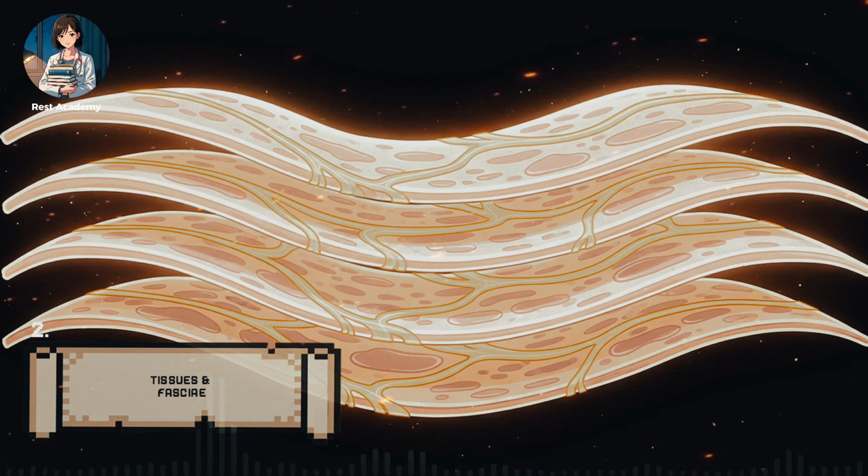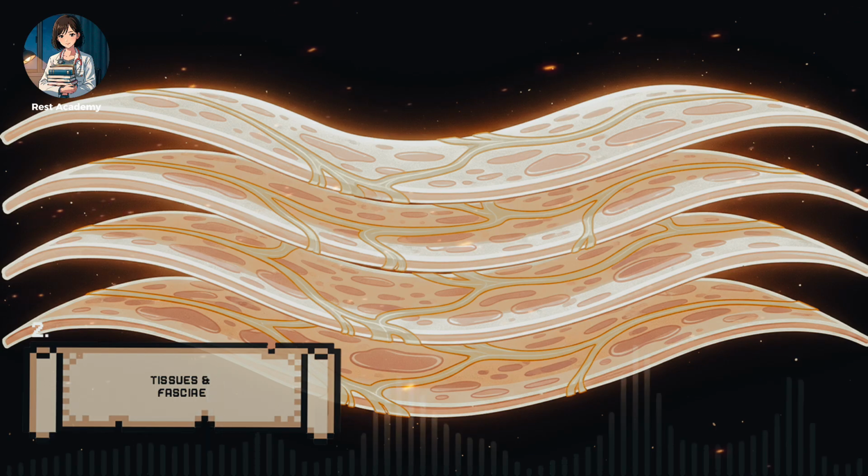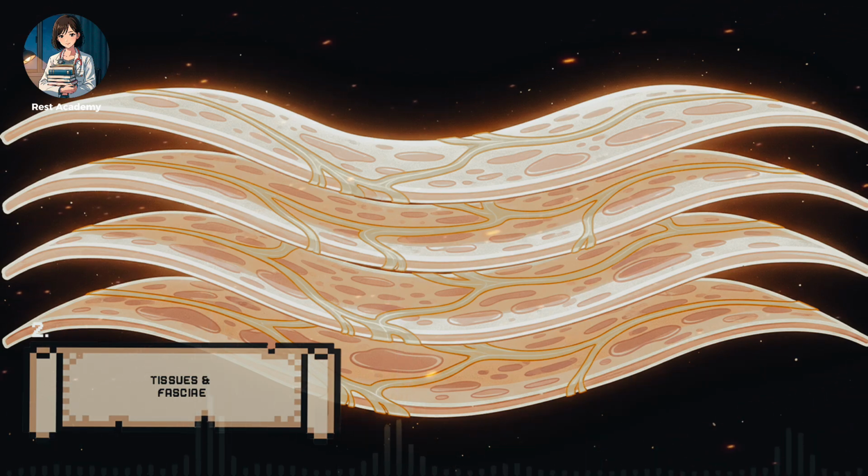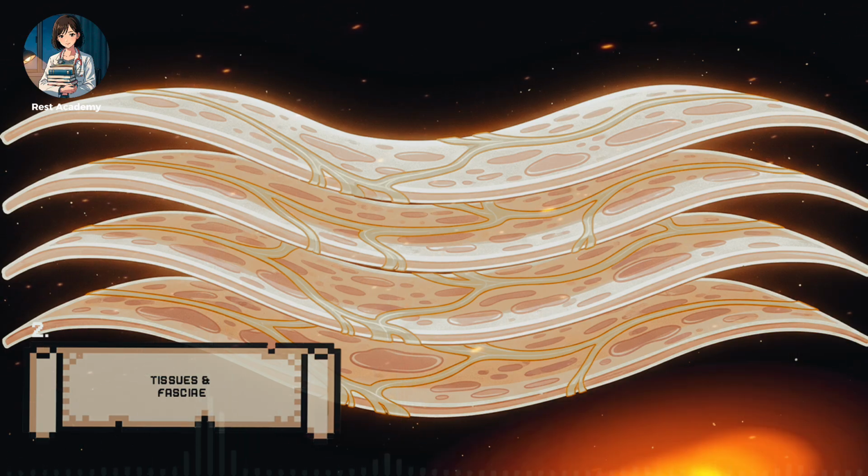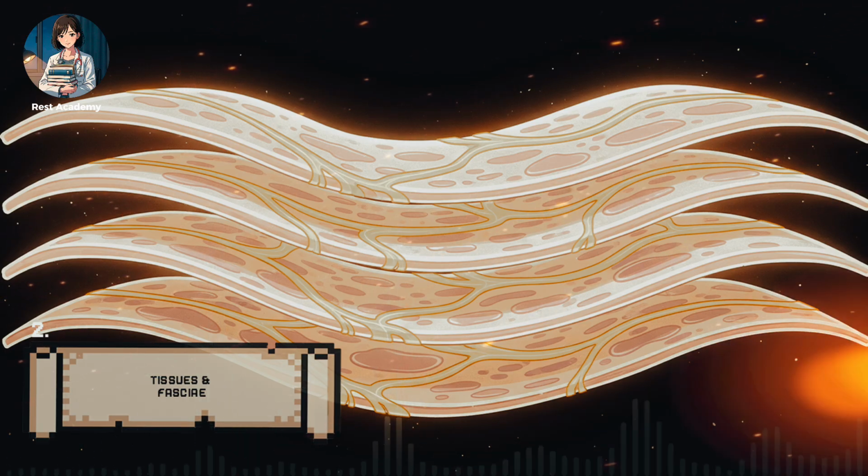Skeletal muscle fibers are long, multinucleated cells packed with contractile proteins. Under voluntary control, they produce joint motion and maintain posture. Cardiac muscle cells branch and connect through intercalated discs. Their rhythmic, intrinsic activity pumps blood without conscious oversight.